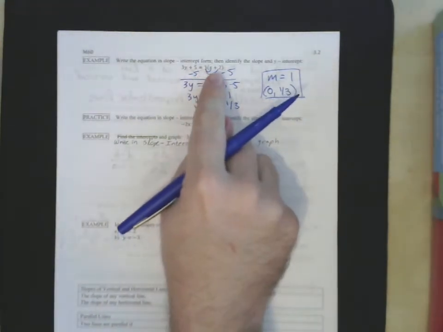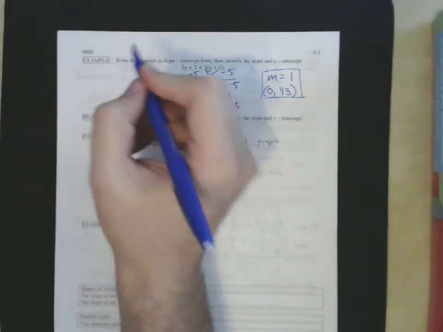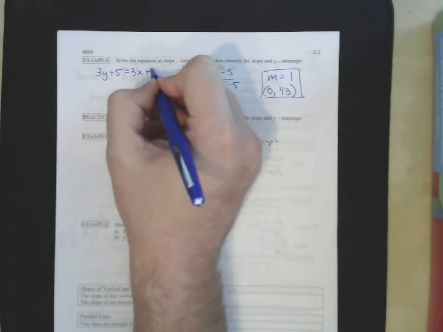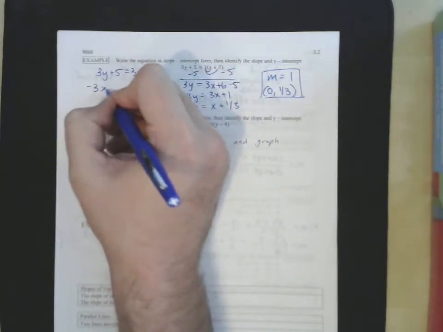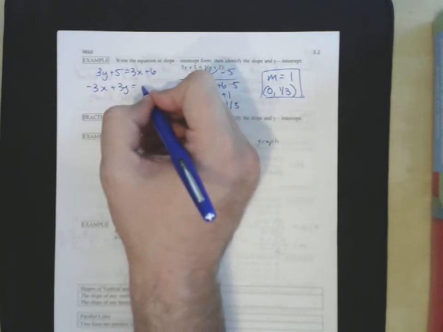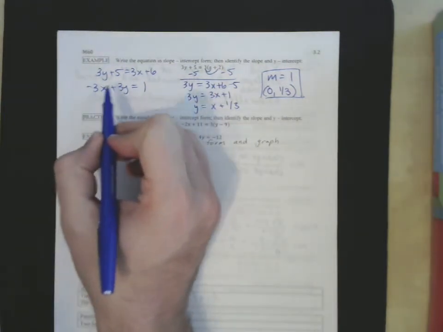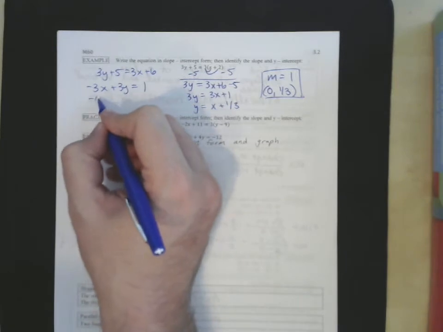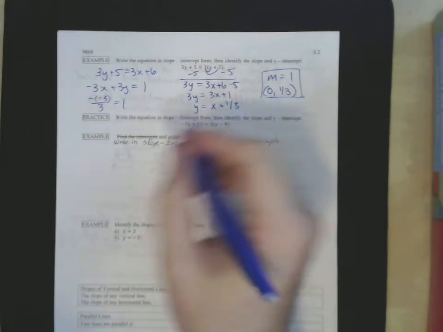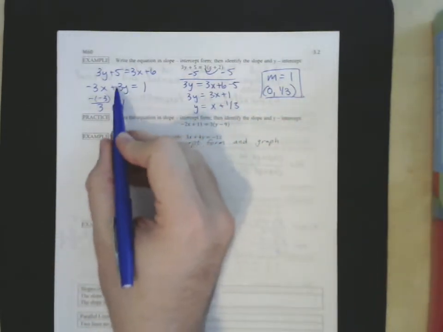Now, we could have done that from standard form. This isn't quite standard form yet, so if we write it as standard form, it's 3y plus 5 equals 3x plus 6, and we would need to subtract the 3x over, and we'd have -3x plus 3y, and subtract the 5 over, equals 1. So standard form says the slope is -(-3) over 3, which is 1. And so our slopes match, and our y-intercept we would find by setting x equal to 0 and solving for y.